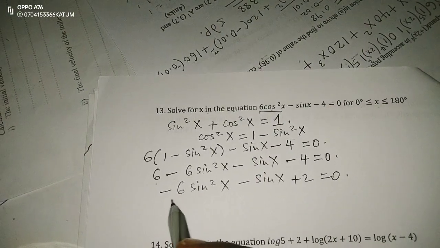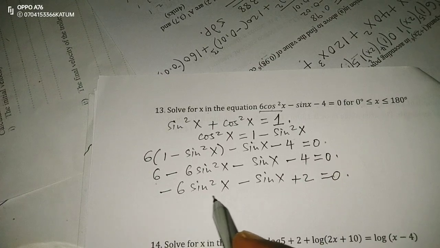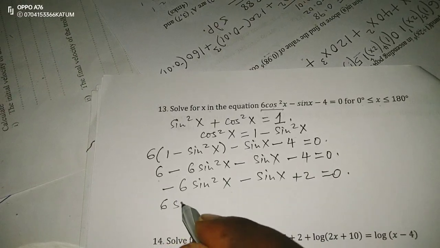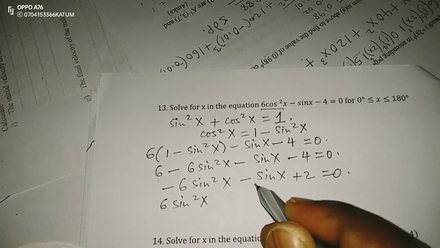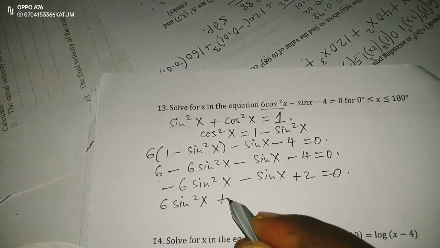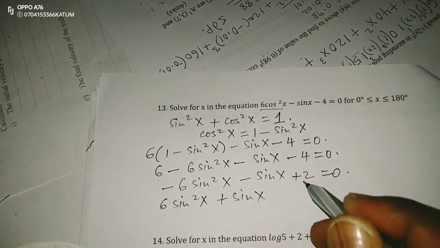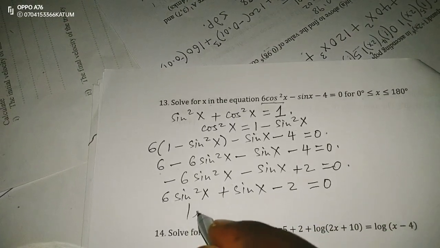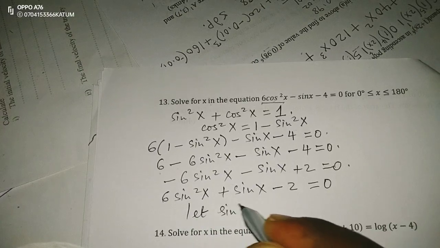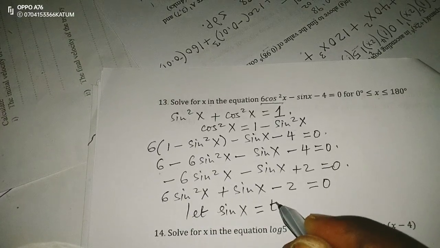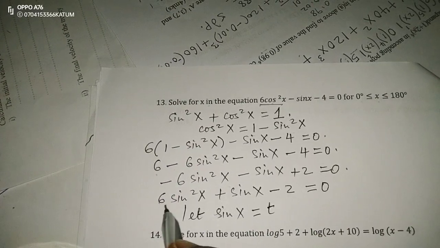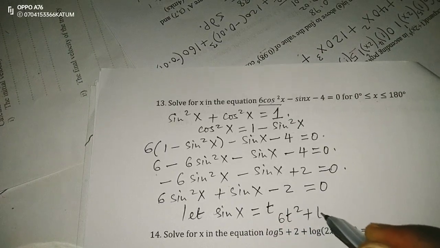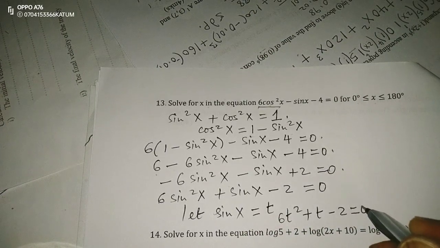This means we can now rearrange the equation. The 6 sine squared of x goes to the other side, and becomes positive. The sine of x becomes positive too, and the 2 becomes negative 2, equals 0. We can let the sine of x be an unknown like t, so that this becomes 6t squared plus t minus 2 equals 0.